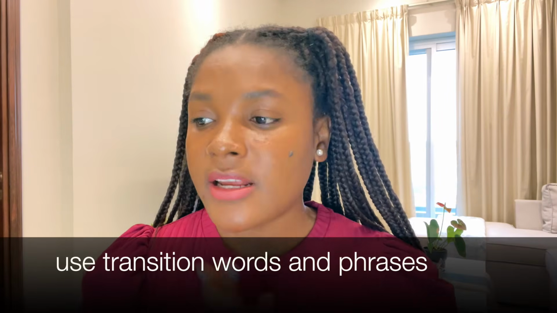The last tip for today is use transitional phrases to help the readers follow through your ideas, follow through your response. Use transition words and phrases. There are tons of transition words you could actually use, tons of them. You can go online and browse transition words and learn how to use them. During your practice, you can start practicing so that on your exam day, you don't find yourself looking for transition words to use or you are using them inappropriately.